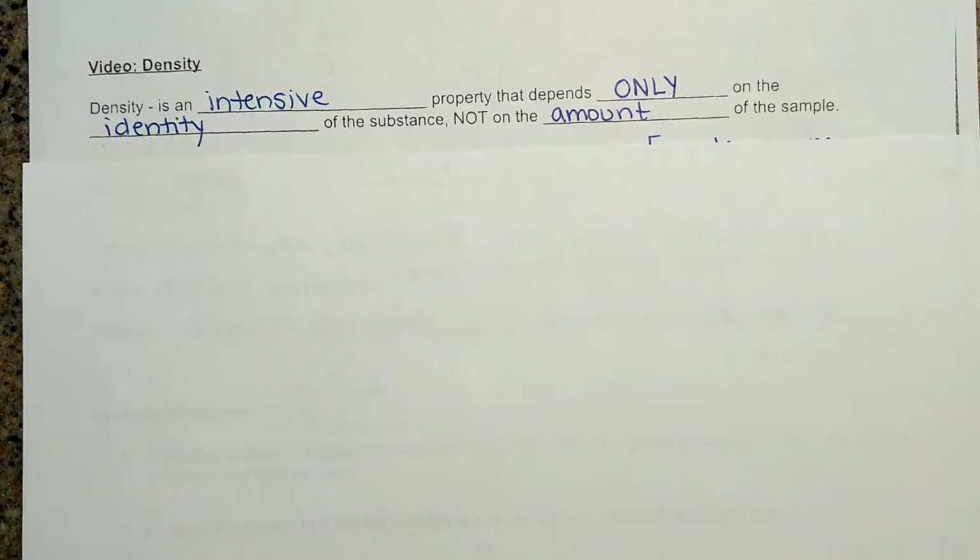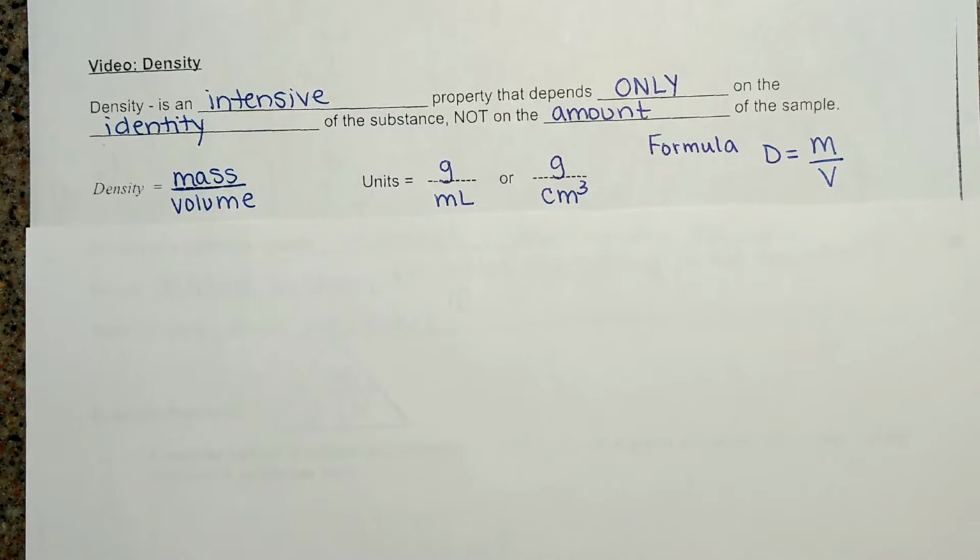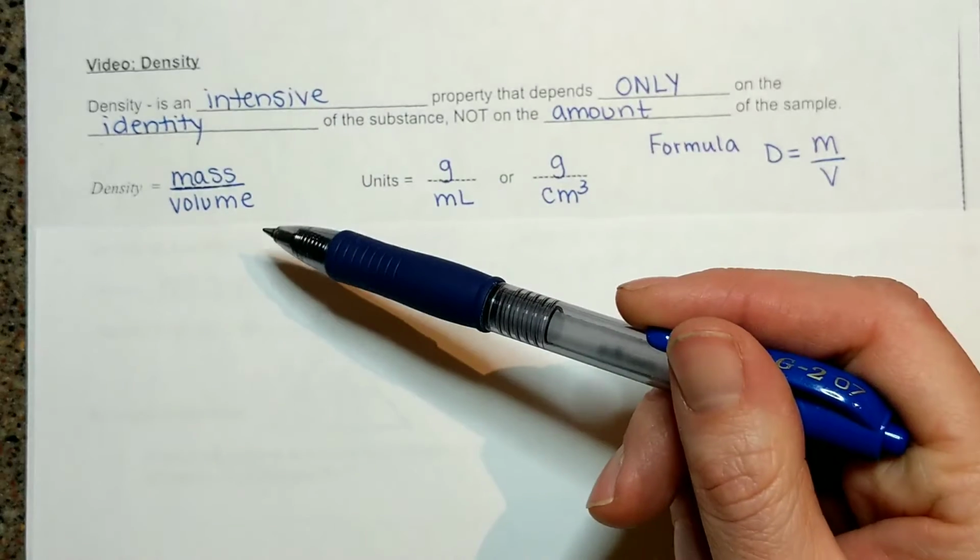This video is on density. Density is an intensive property that depends only on the identity of the substance, not on the amount of the substance. This is because we take two parts into consideration when we look at the density. We look at its mass and its volume.